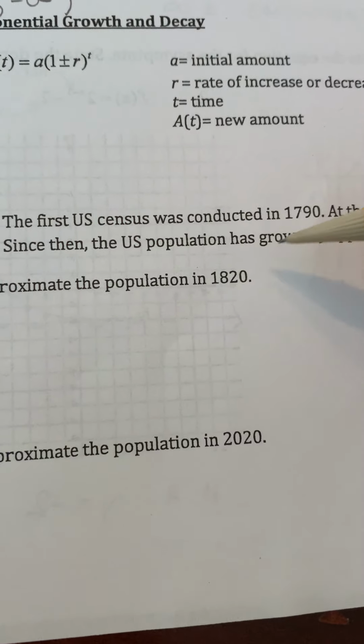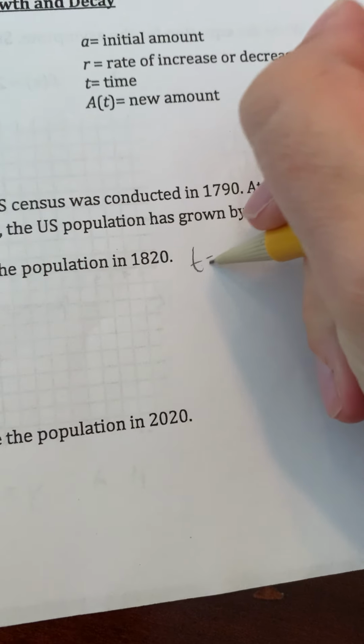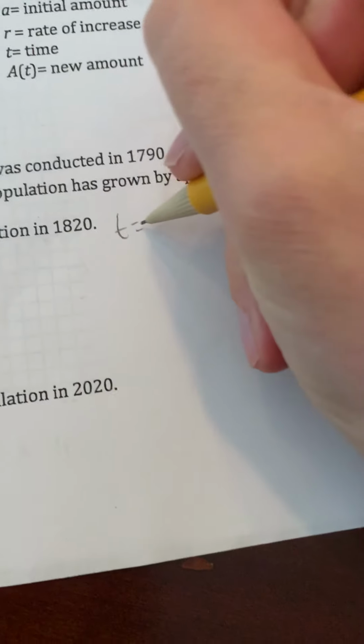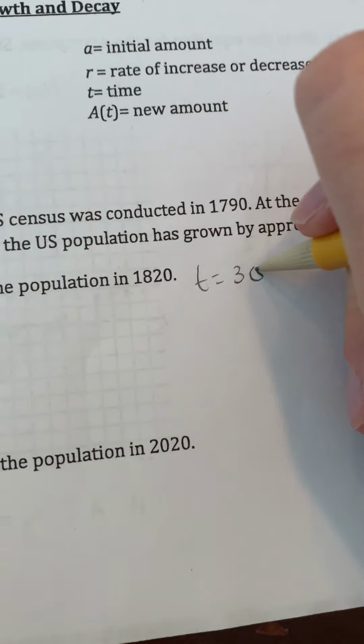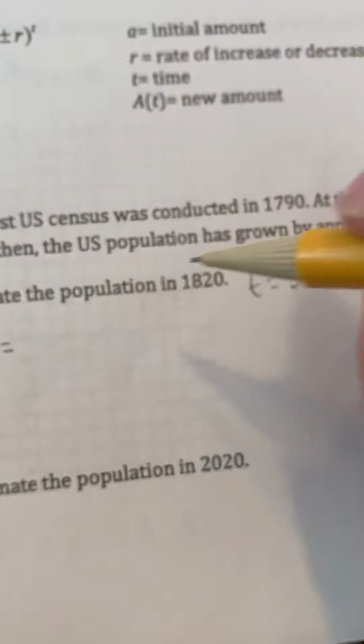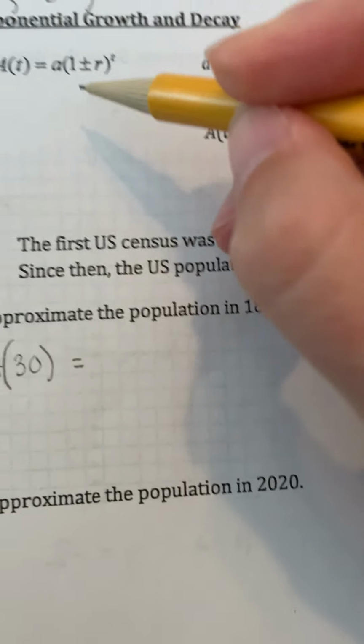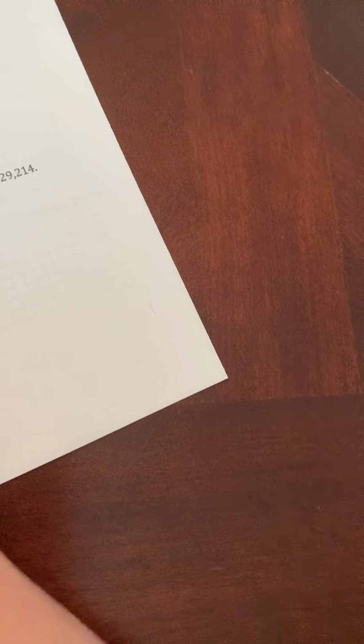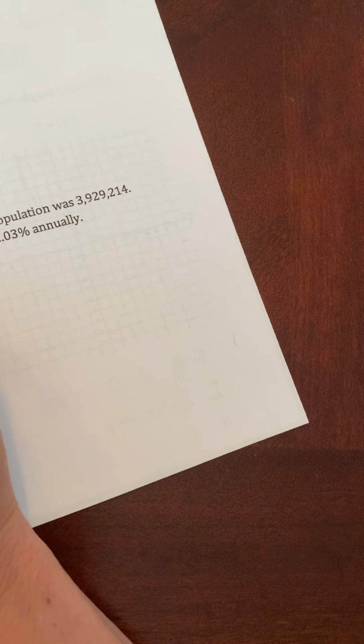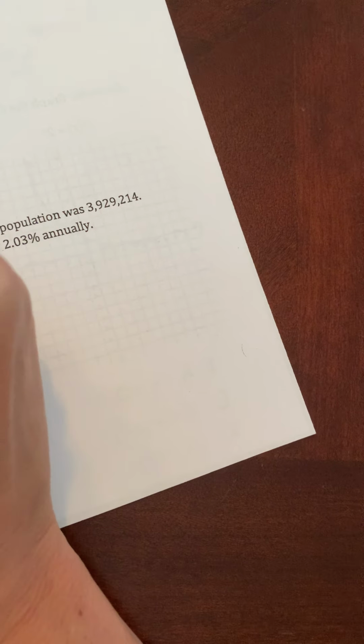So what we need to think about is from 1790 to 1820, what is that t value? How many years has it spanned? It has spanned 30 years. So we're looking for A of 30. So A of 30 is going to equal our initial amount. Our initial amount was 3,929,214.